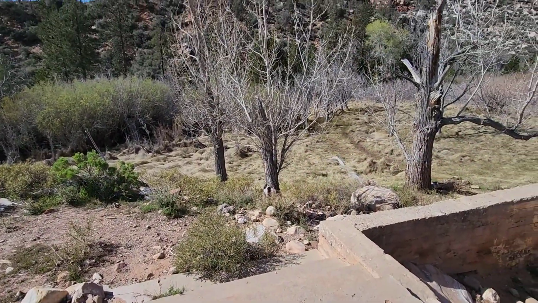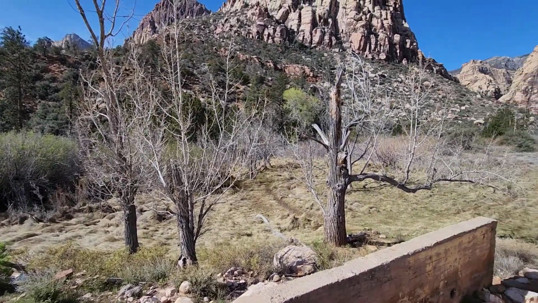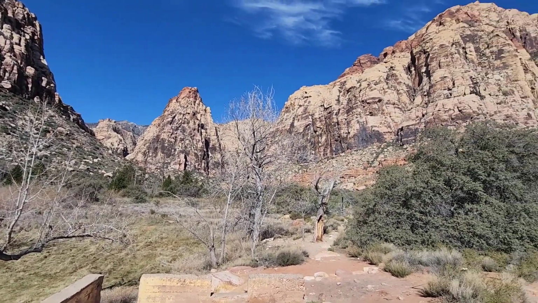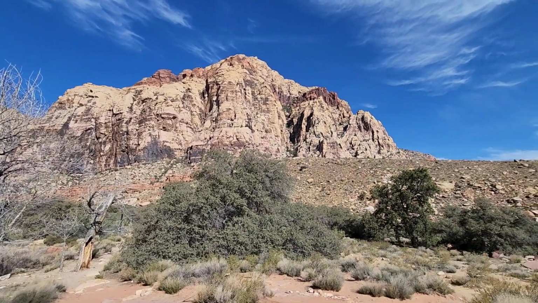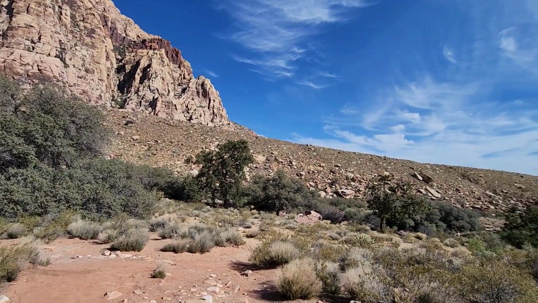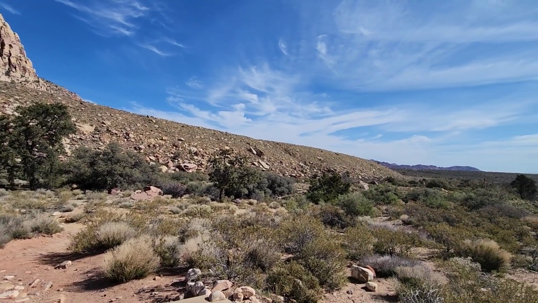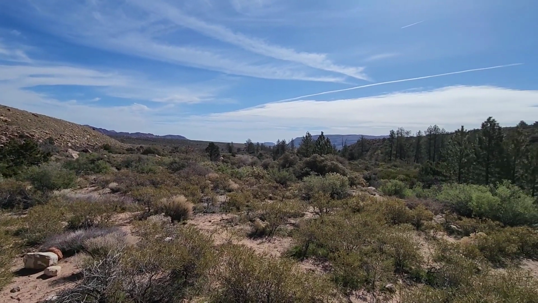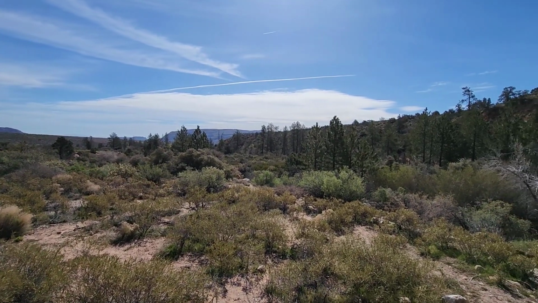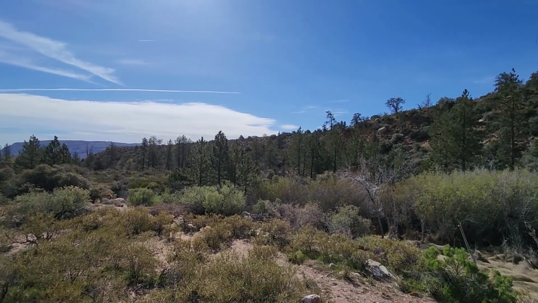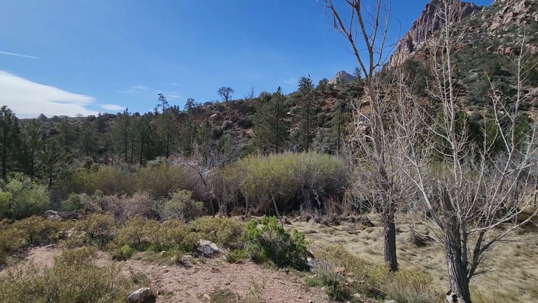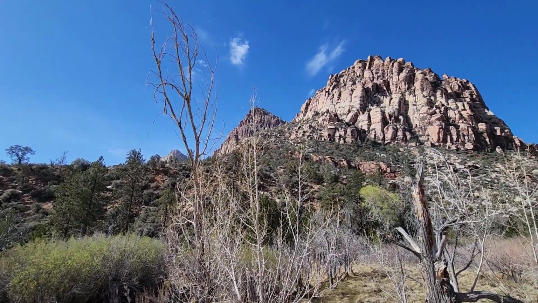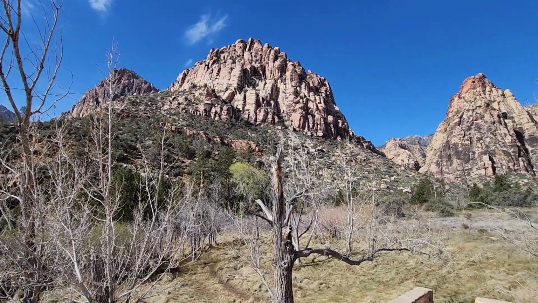And this is what they would have seen from their front door. You could hardly do better than this for a view.